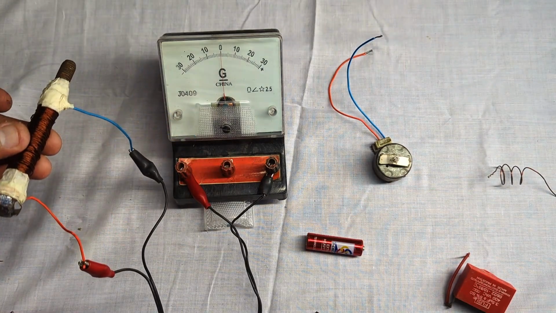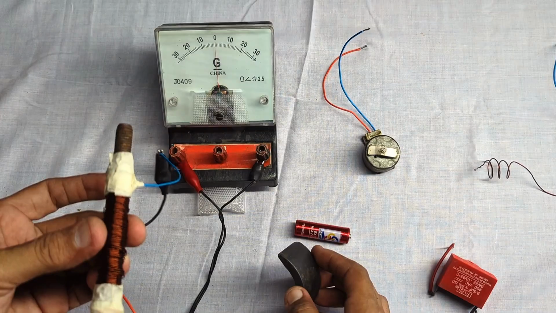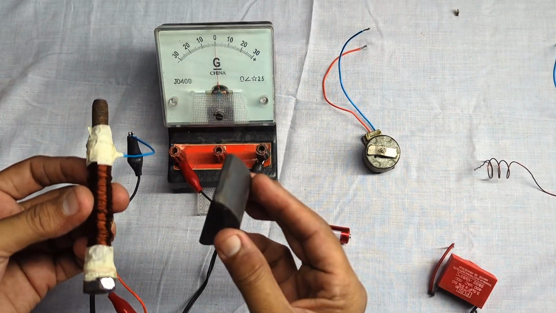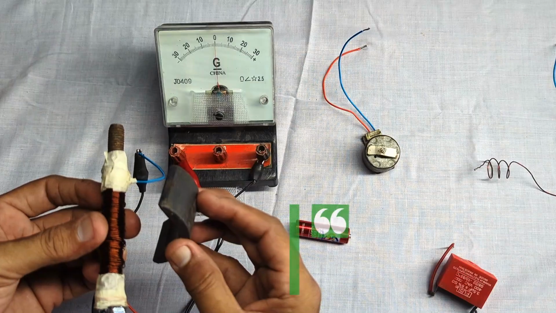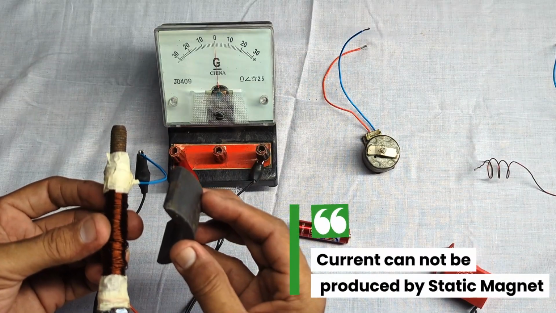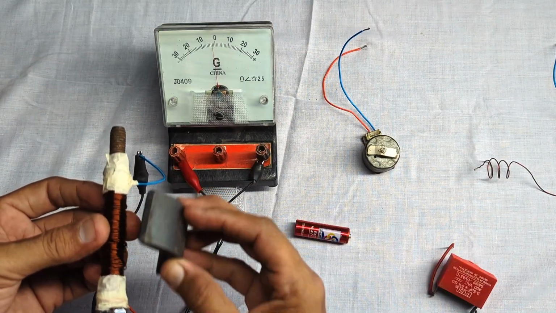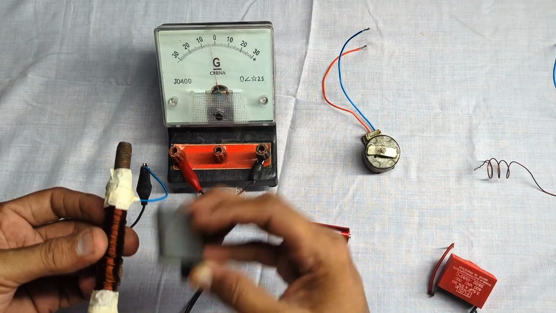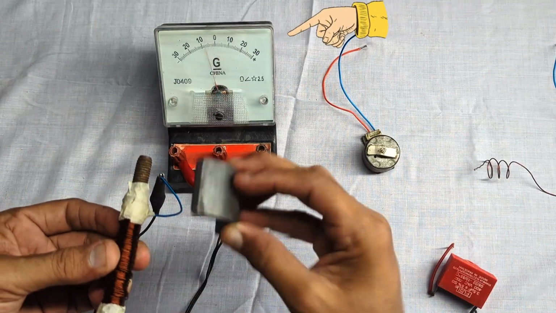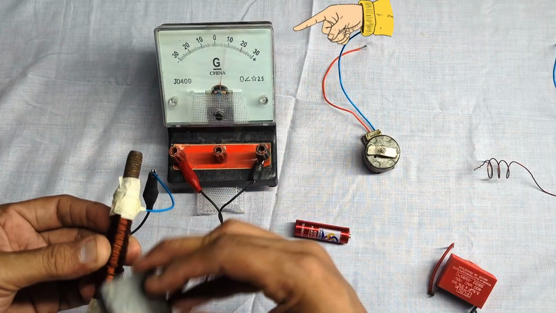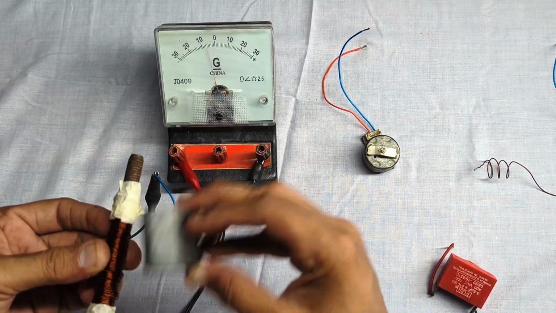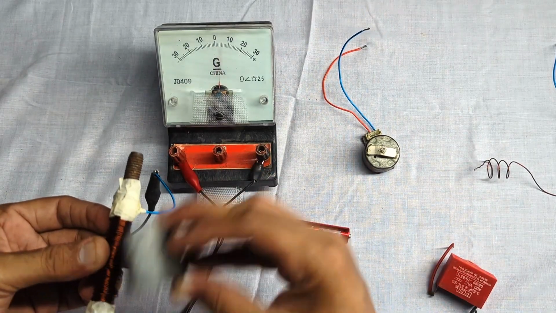We have connected the galvanometer with the solenoid. This is the coil. This is the magnet. When it is in a state of rest, no current or EMF is produced in the galvanometer. But when we move it, we can see that current is produced by changing magnetic flux. So this is Faraday's law.